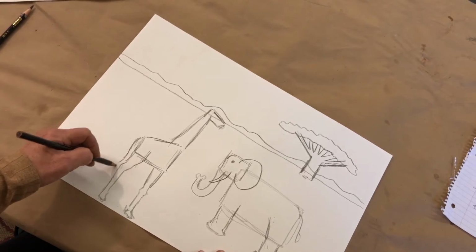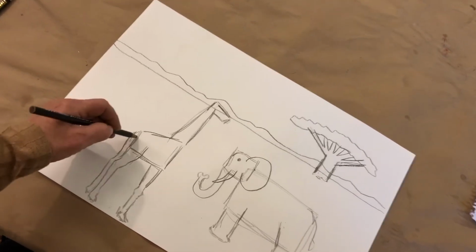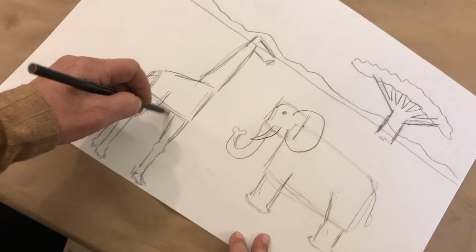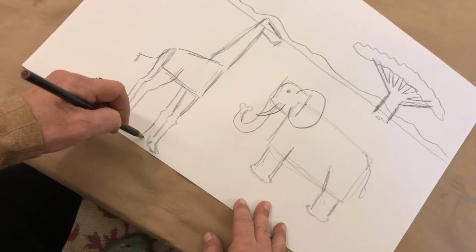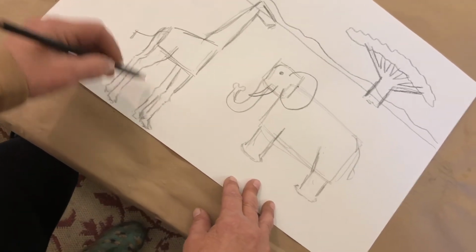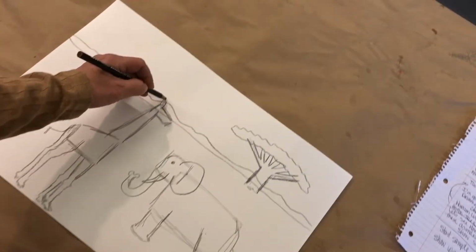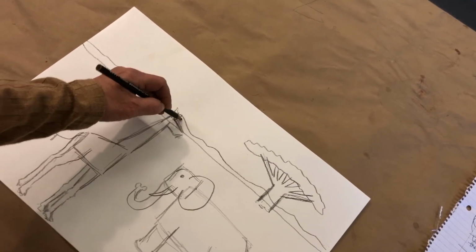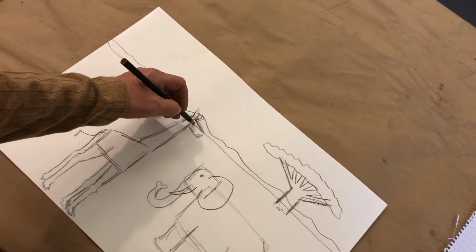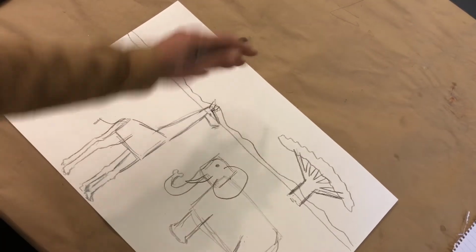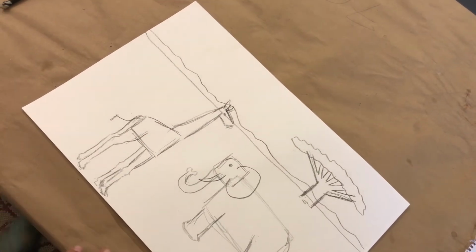So now let's give him our second leg. There we go. Give him his little tail, and let's give him a little leg here. Okay, nice and skinny. We just got to give him a couple of ears, his little antlers, and give him an eye, smooth out the lines, and you're good to go.